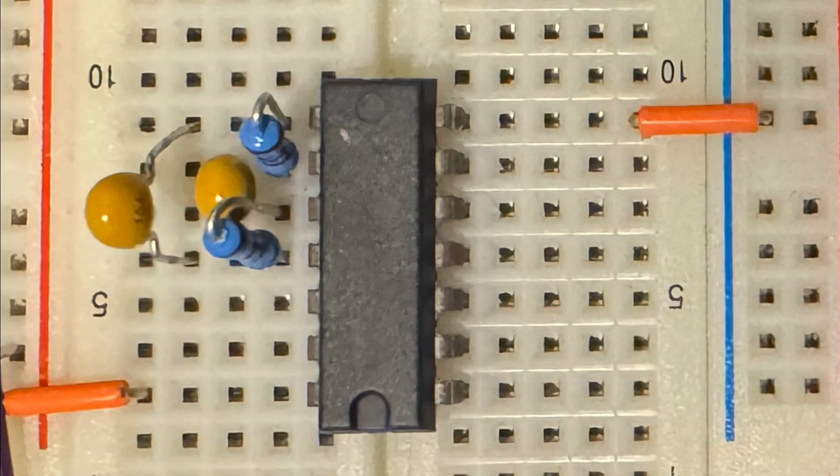First of all, on this chip, we use two NOT gates of the six. There are two 510 ohm resistors and two 0.1 µF capacitors.